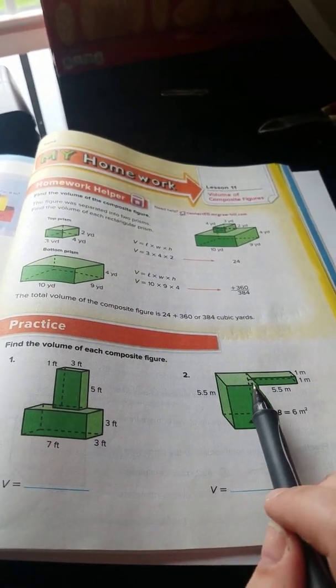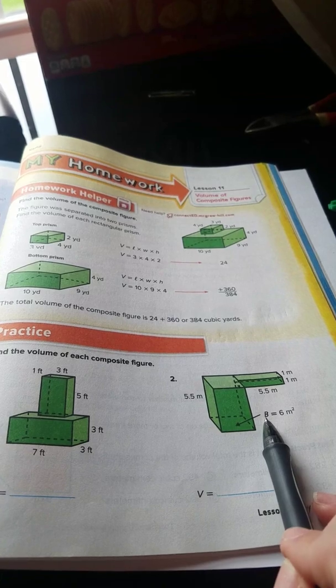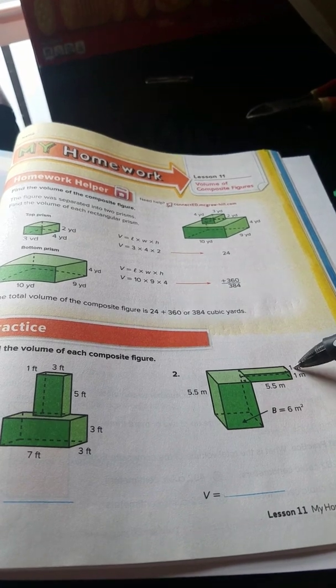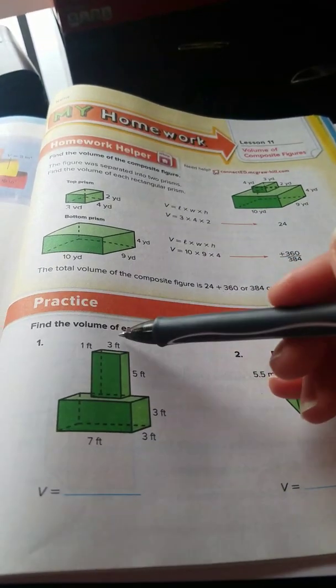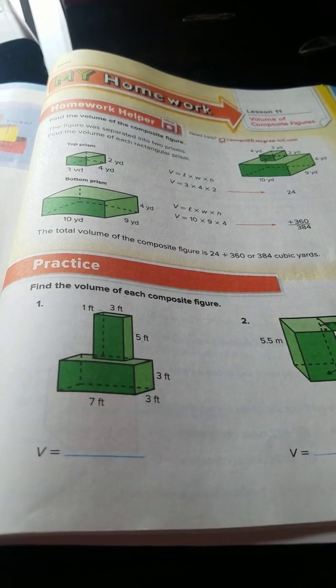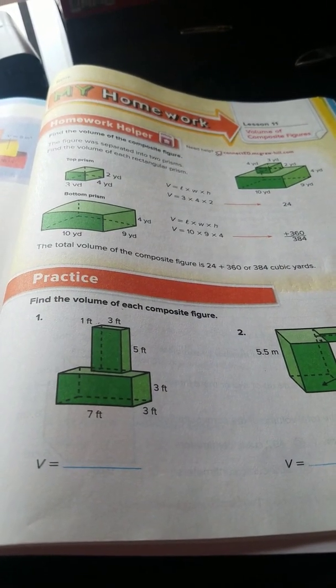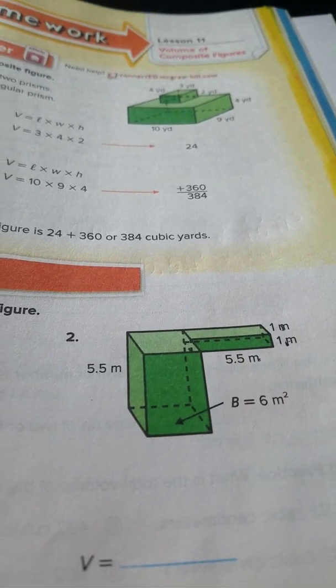So tonight you are going to do page 971. Very similar to what we did. Look, on this big one here on number 2, they already gave you the base. So that should definitely help out. Oh, and on this one, the height and the width are both 1. So you know what that product's going to be with those 3 numbers. Over here, they have a 1 by 3 by 5. Down here, 3 by 3 by 7. So you're going to find the volumes of both the rectangular prisms and then add them together. Same thing here.